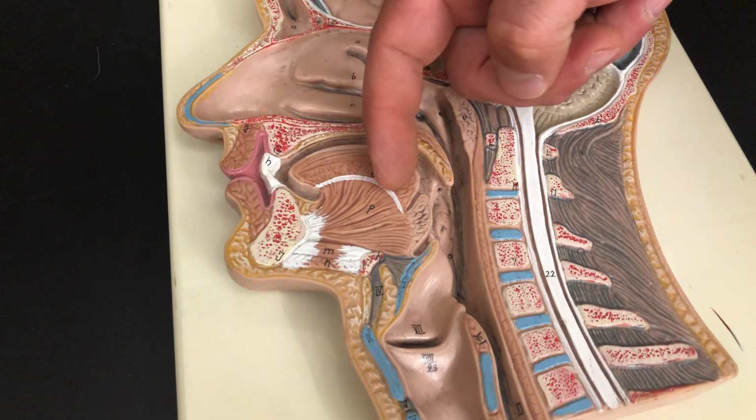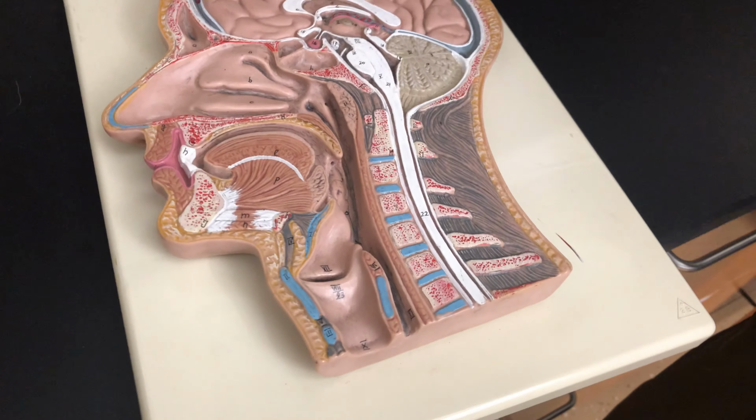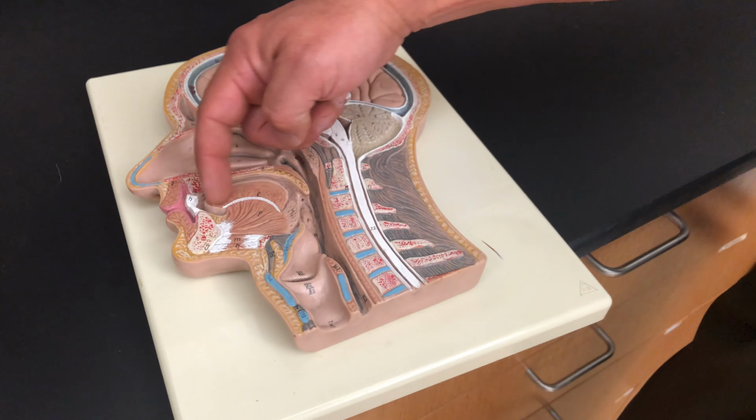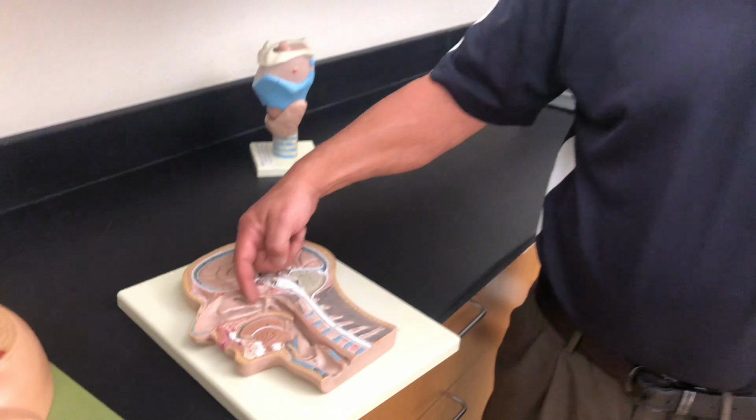And as we come down, we can see the pharynx again, our throat. So yes, the pharynx is part of both the respiratory and digestive system. As food and liquid move through it, it's a digestive organ. As air moves through it, it is solely a respiratory organ.